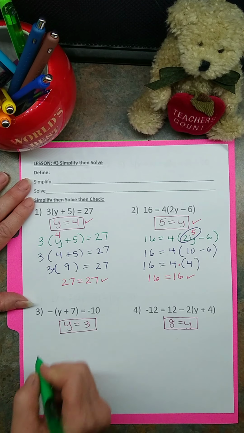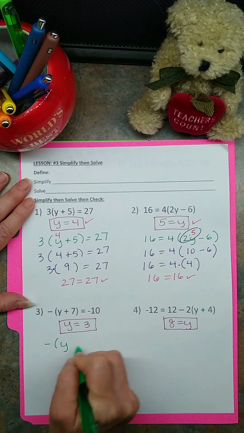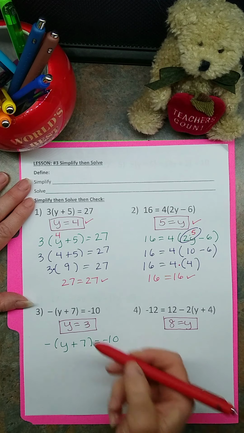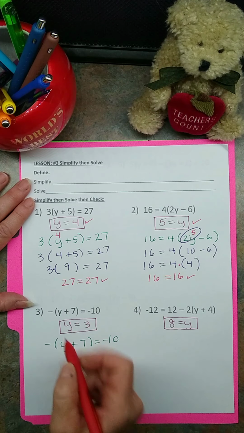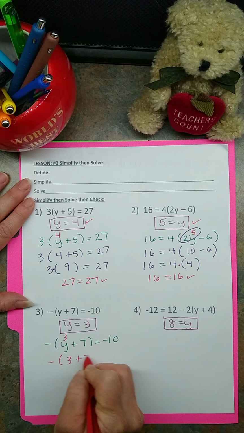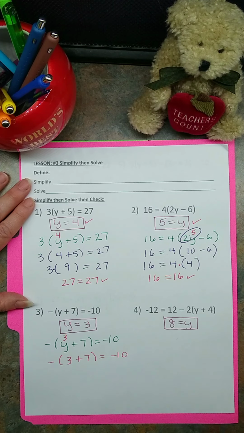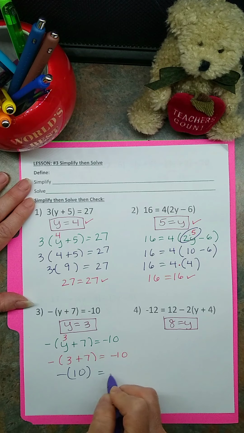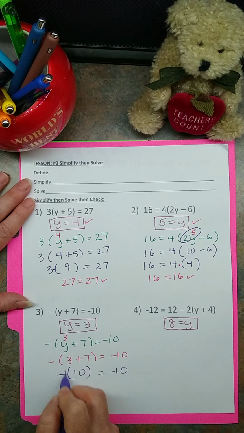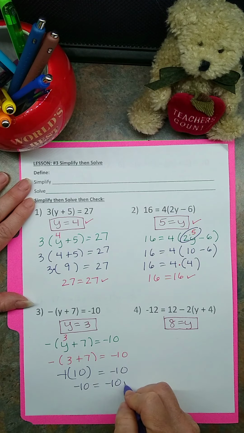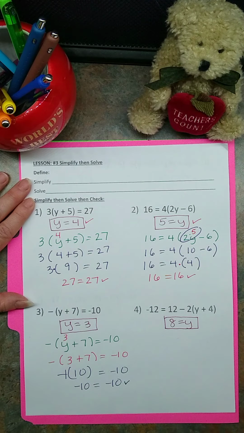Okay, let's check number 3. Write the equation exactly as you see it. In the spot marked y, put the value that you found. You found that y was equal to 3. Do order of operations. Do what's inside of parentheses first. Do the 3 plus 7. 3 plus 7 is 10. This is negative 1 times 10, which is negative 10. And because these two work out, and they're exactly the same number, you know that you got this answer correct.